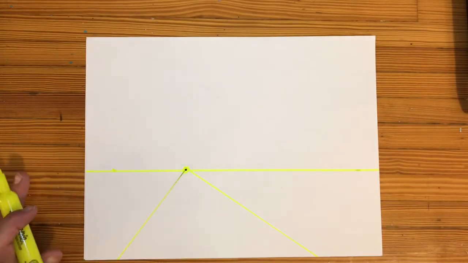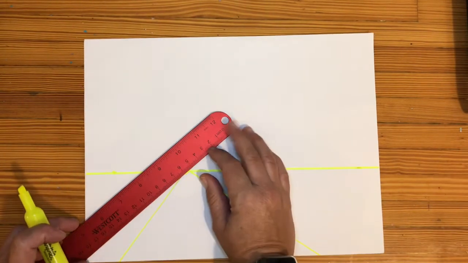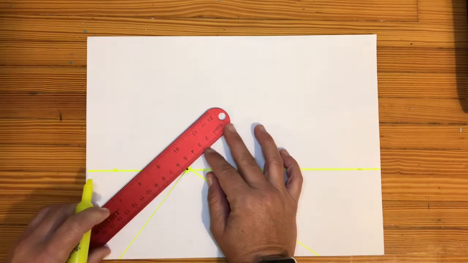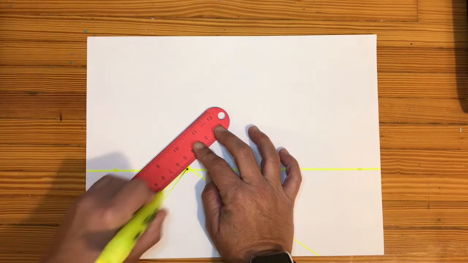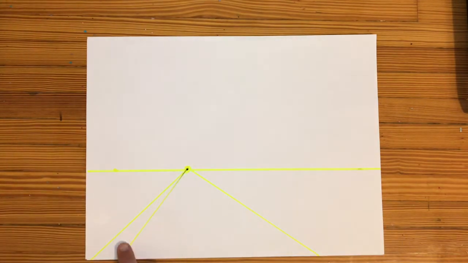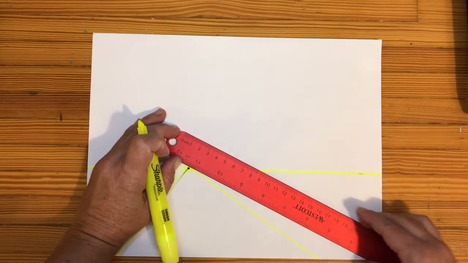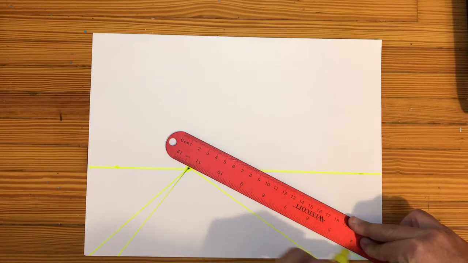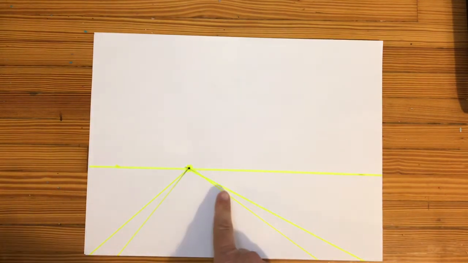Now I need a sidewalk, so I'm just going to go a little bit outside of this because sidewalks aren't as big as roads. So there's a sidewalk on the left. Here's my sidewalk on the right. Okay.